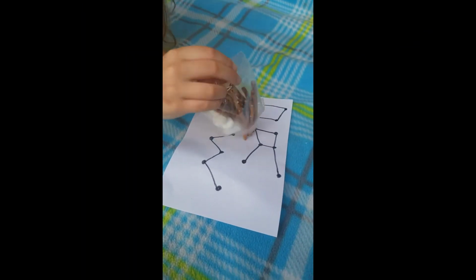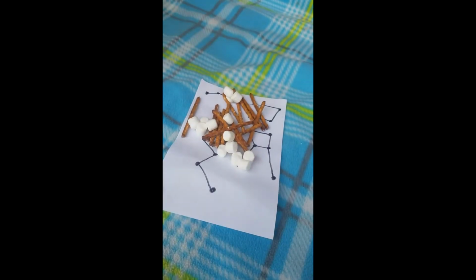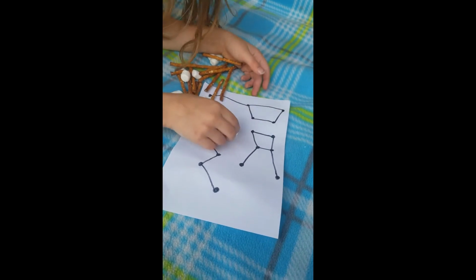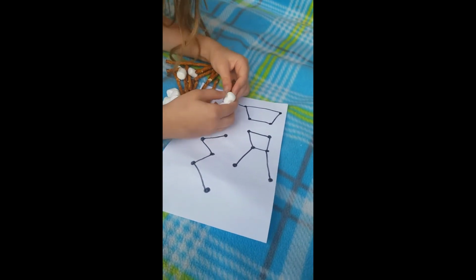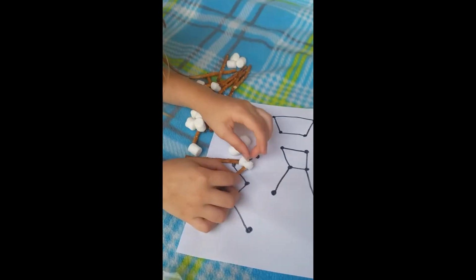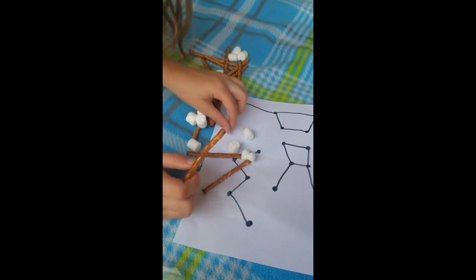Today we are going to make some yummy constellations of our own. Remove the pretzels and marshmallows from your kit, as well as the constellation patterns page. Arrange your marshmallows as stars in the sky. Use your pretzel rods to connect them and complete your constellations. You can match the patterns on the page or create a whole new constellation.